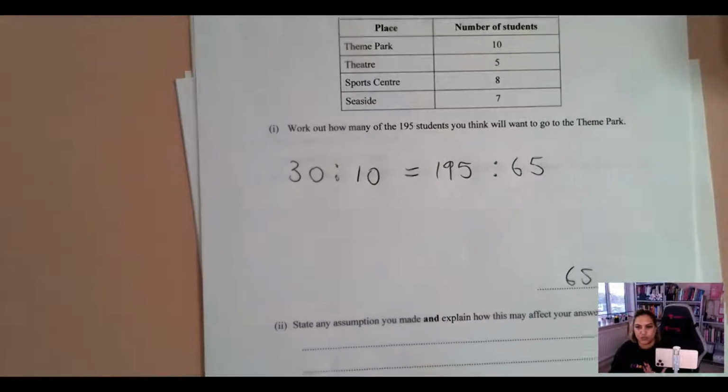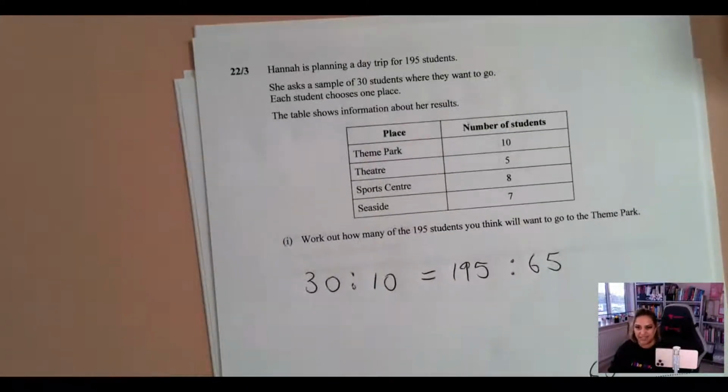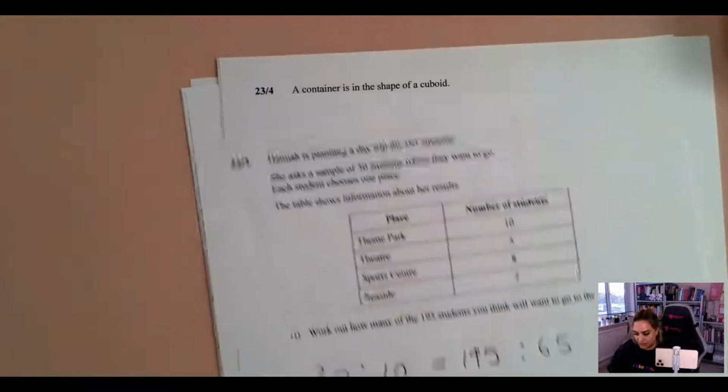Now it says, what's your assumptions that you've made? So we've assumed that whatever the results were for the 30 students is the same for the 195 for everybody. So your assumption is that the sample is representative. You know, otherwise the estimate would be wrong. So if Hannah, for example, only asked her friends, that wouldn't necessarily be representative of the whole class or the whole school.